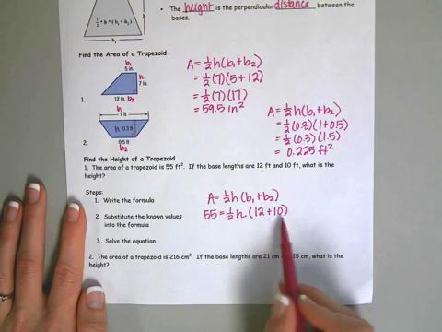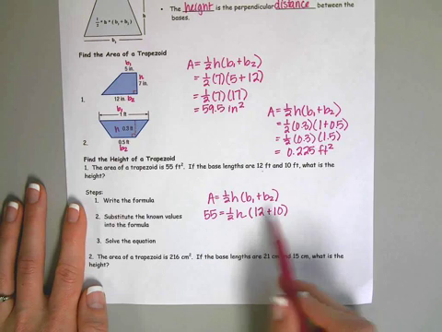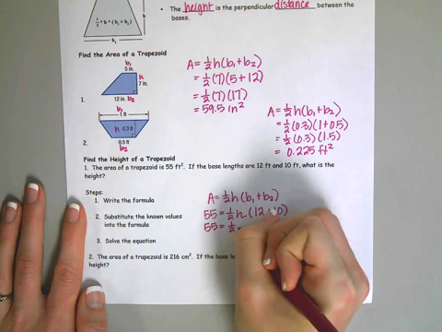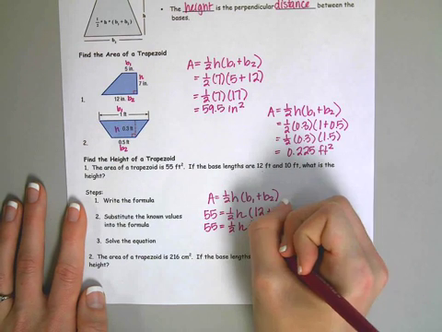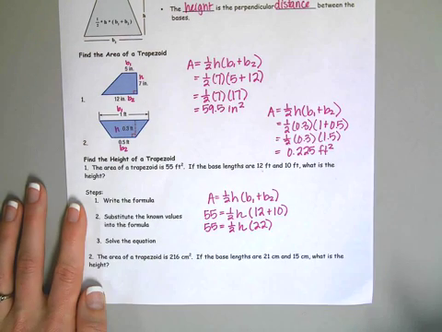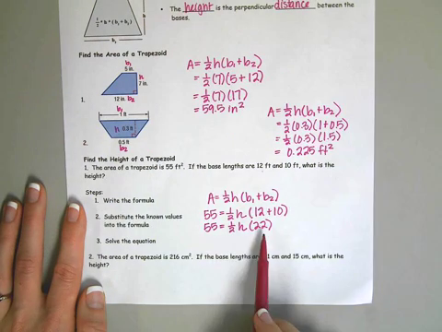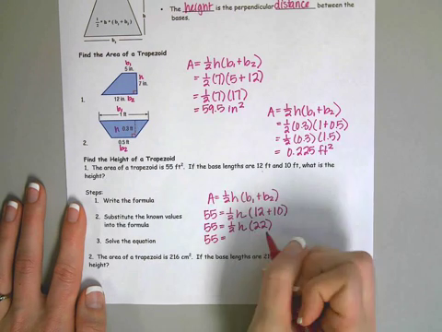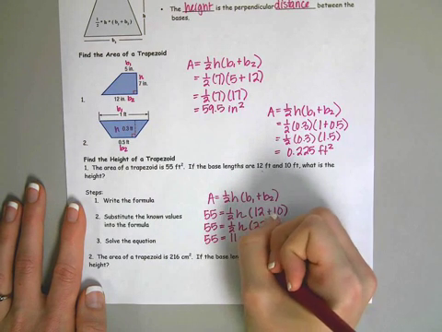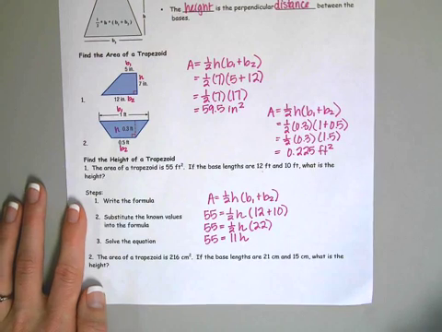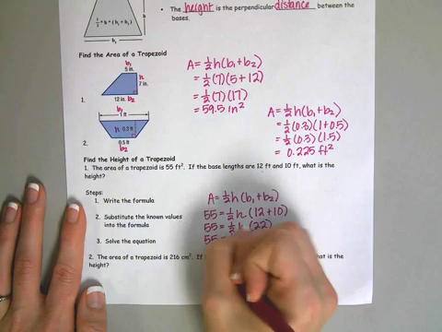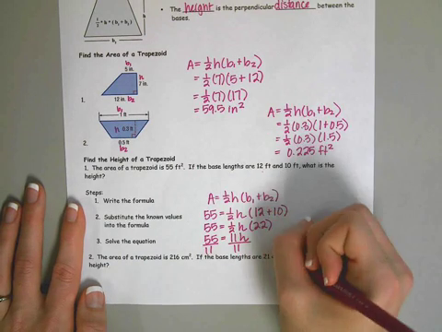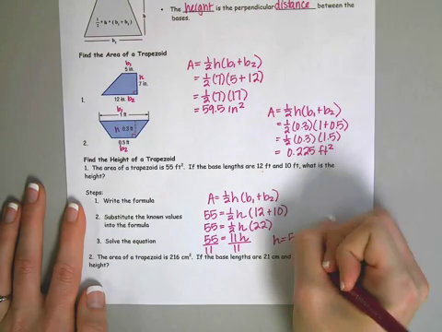First I'm going to follow order of operations, so 12 plus 10 gives you 22. So I'm going to rewrite this as 1/2 times the height times 22. I can simplify a little bit more. I can take half of 22, and when I do that, I'm left with 55 equals 11 times h. And then from here we solve for h by dividing both sides by 11. When we divide both sides by 11, we get the height equals 5 feet.